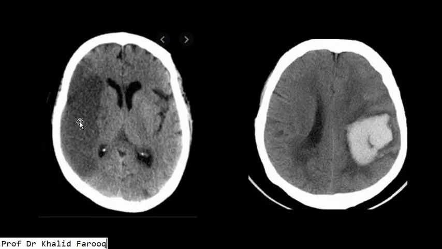In this case, this is an acute ischemic insult in the right temporoparietal lobe in the distribution of the right MCA, that is middle cerebral artery. So the patient will be presenting with weakness of the left half of the body because there is involvement of the right side.